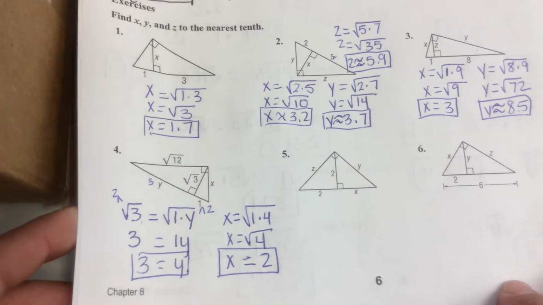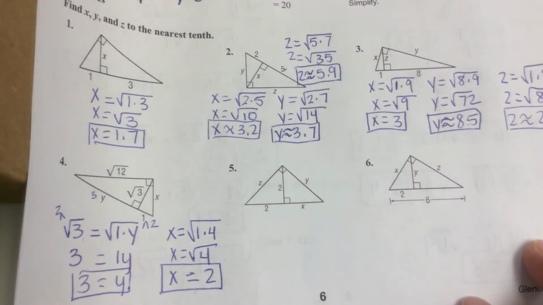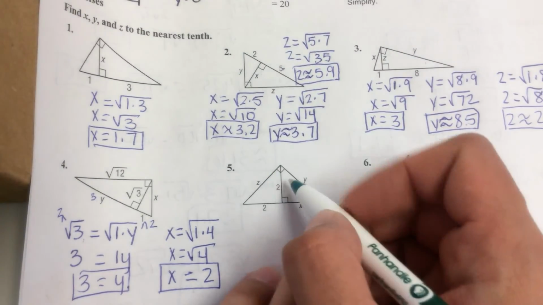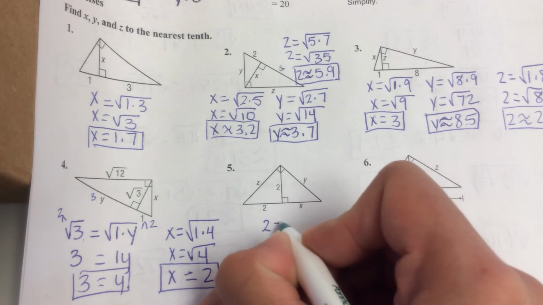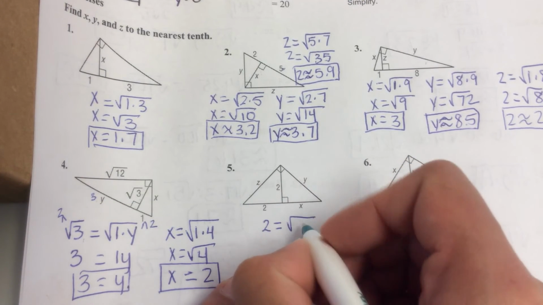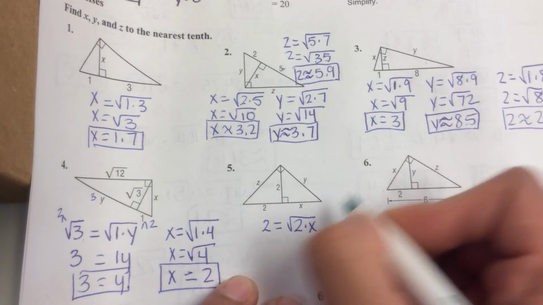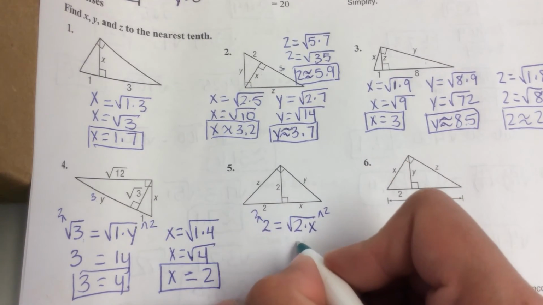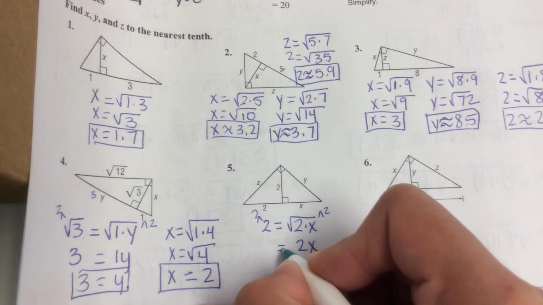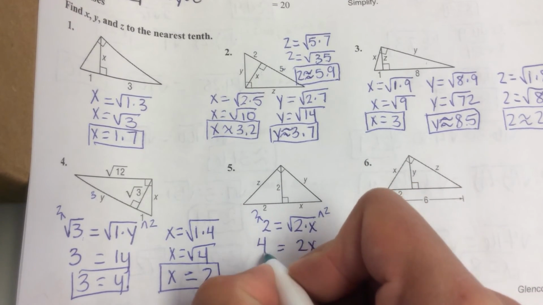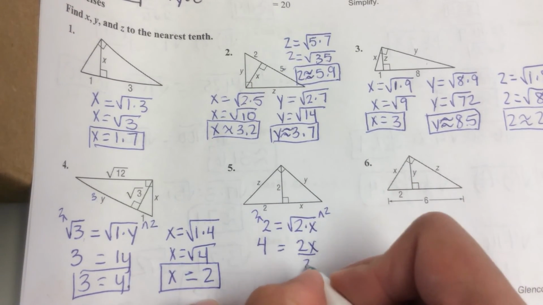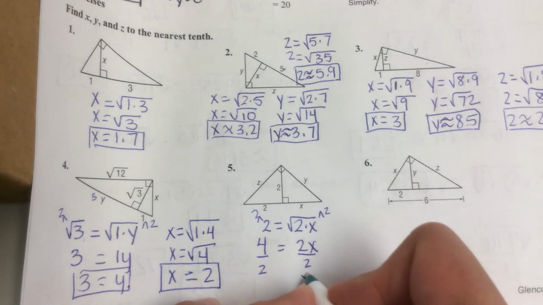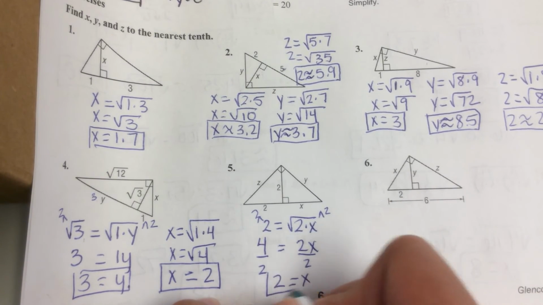Number 5. Same thing. We know 2 is equal to the square root of 2 times x. When we take this, it leaves us with 2x is equal to 4. Divide by 2. X is equal to 2.